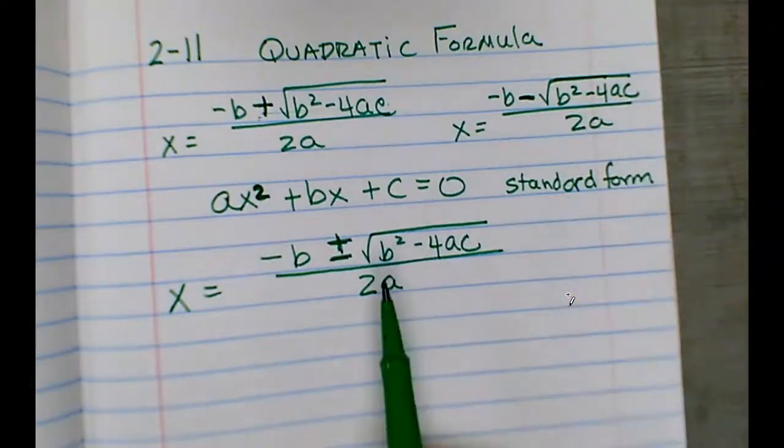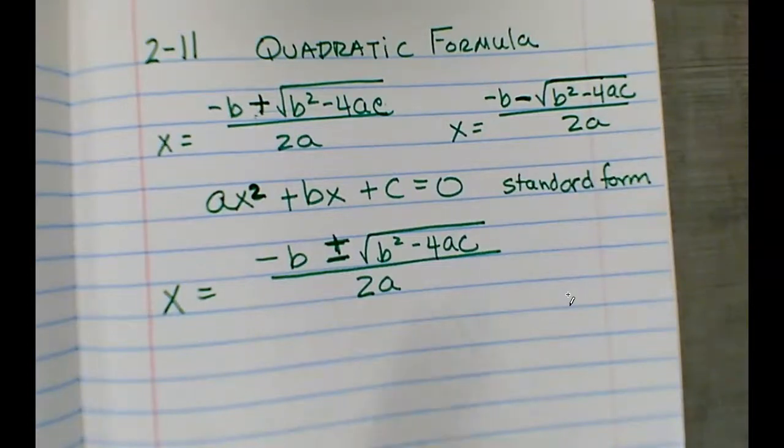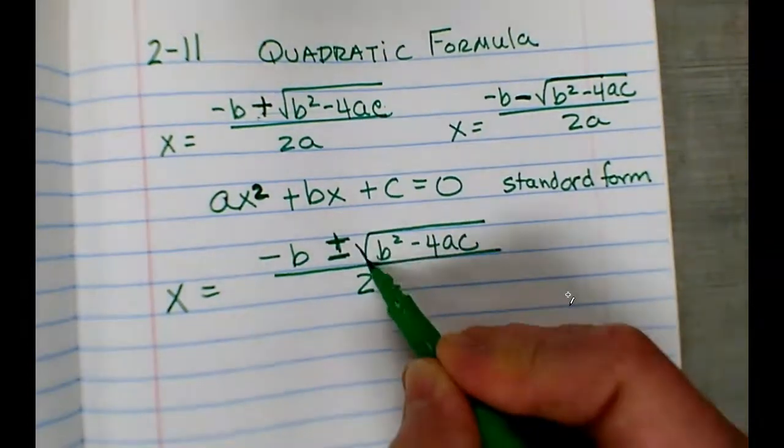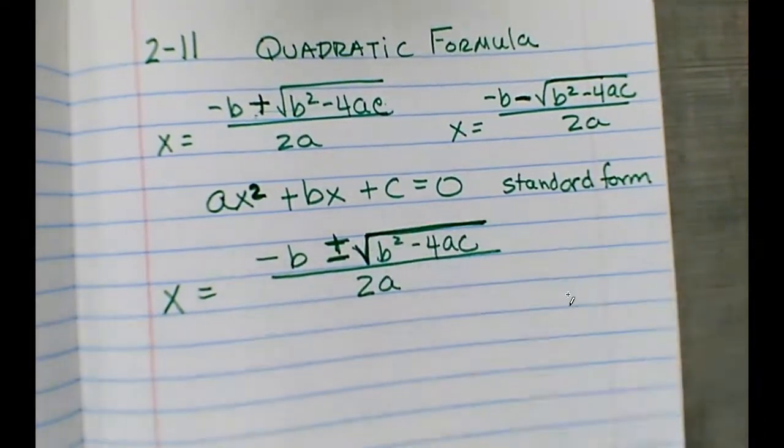And do we recognize this b squared minus 4ac stuff? That's what we were doing on Friday when we were using the discriminant. This part underneath the square root sign is the discriminant.